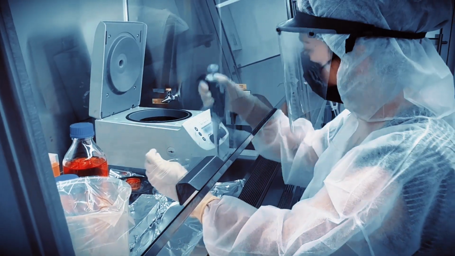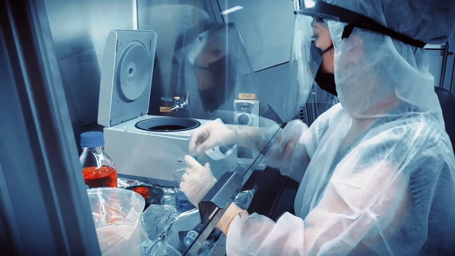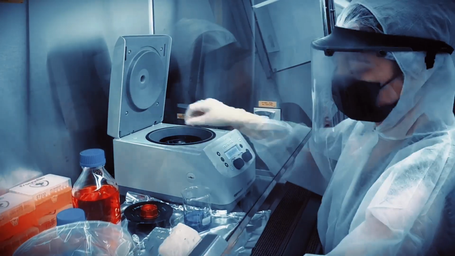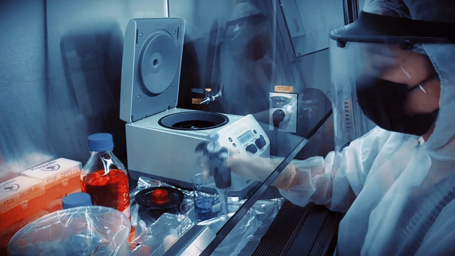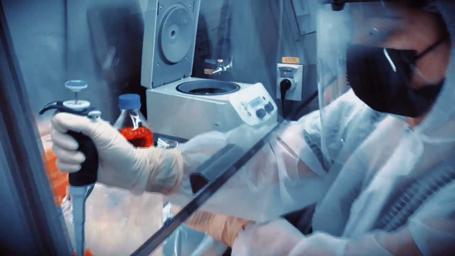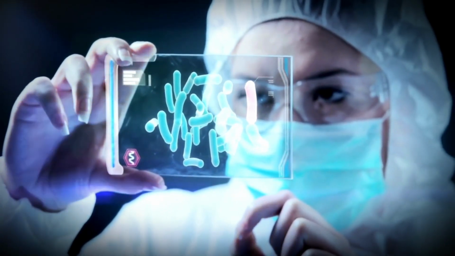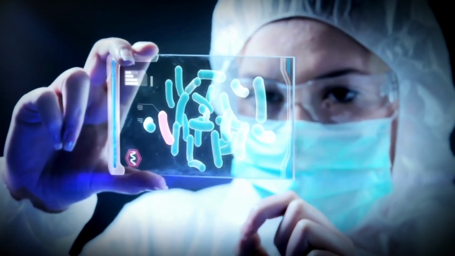These DNA fragments are incredibly small and exist in extremely low concentrations. Extracting them requires highly sensitive techniques, precision, and extreme care, preserving every molecule that might hold a clue to our distant past.